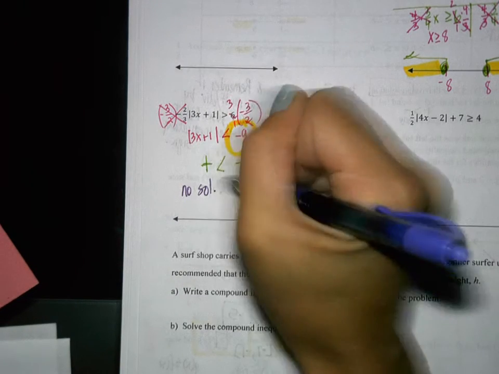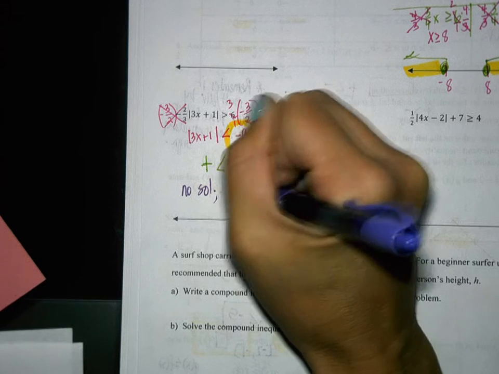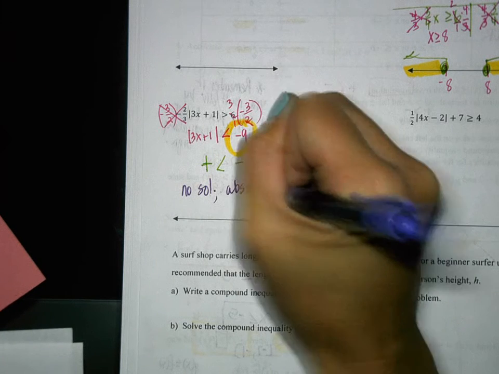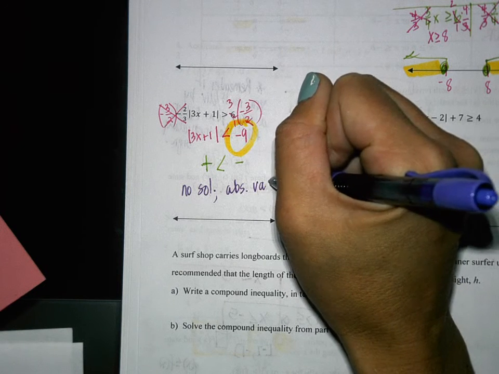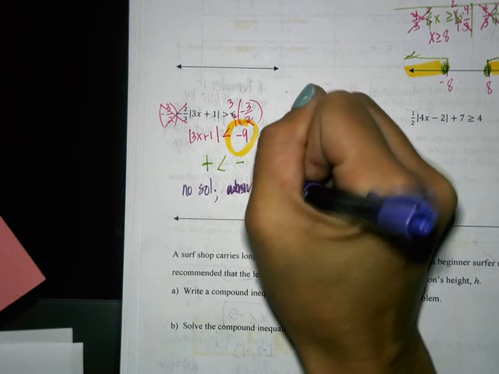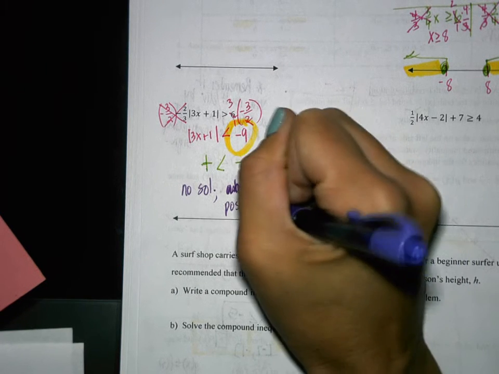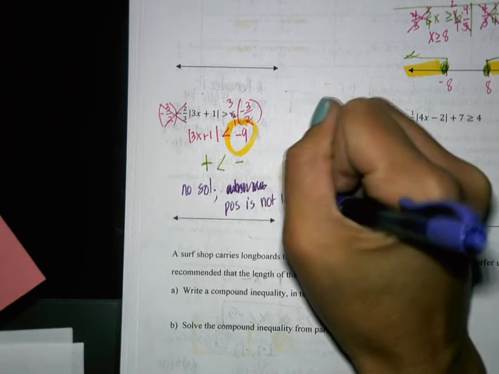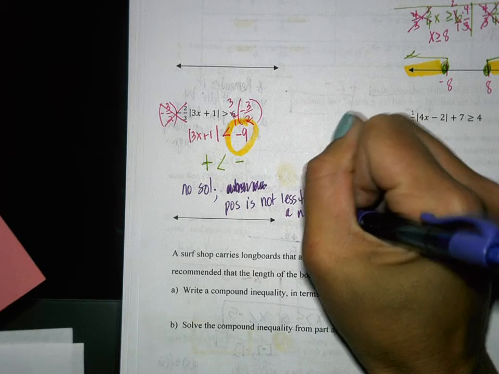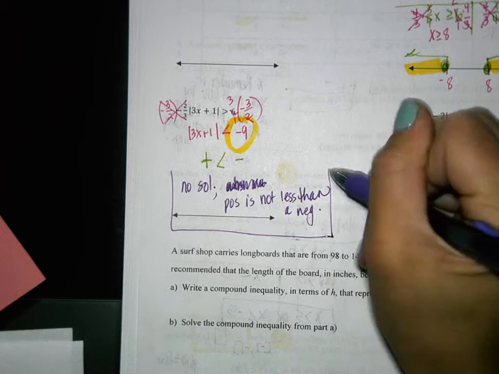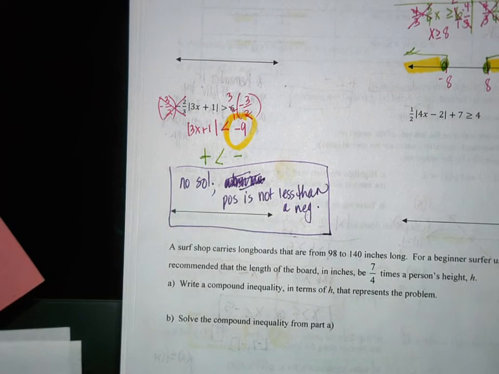So my answer is no solution. Okay, very good. Actually, I think I'm just going to write that a positive is not less than a negative. And you don't have to write it exactly how I did, but you just want to give some kind of written explanation as to why that is no solution.